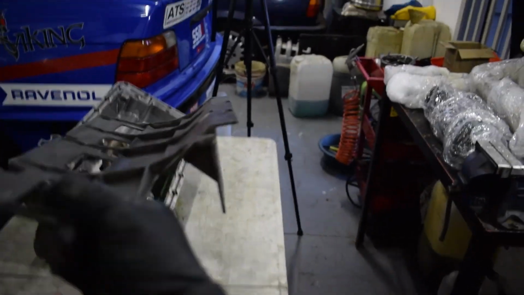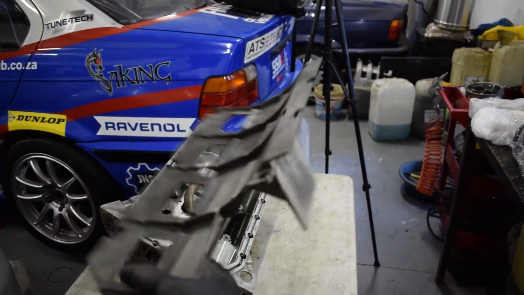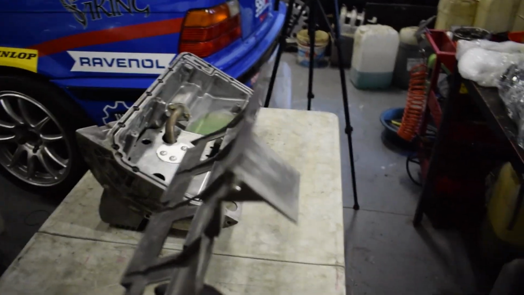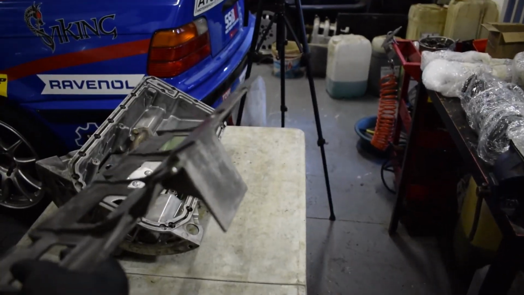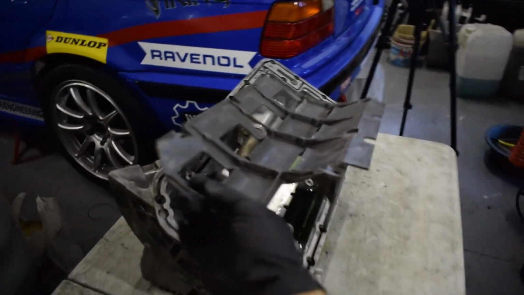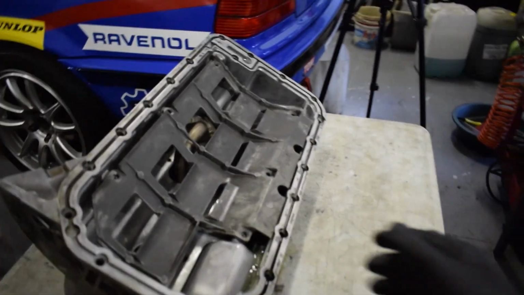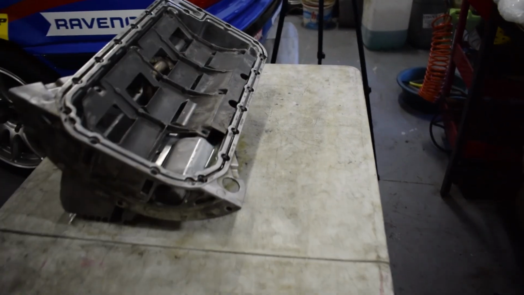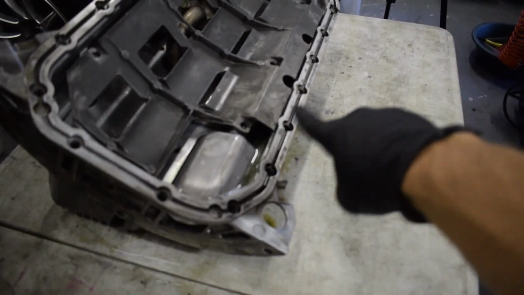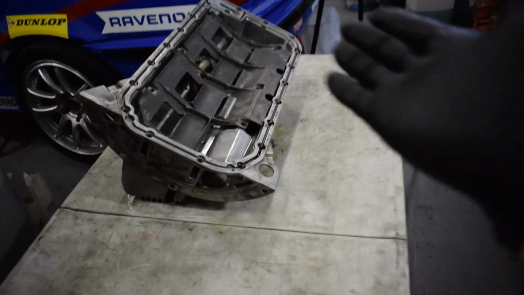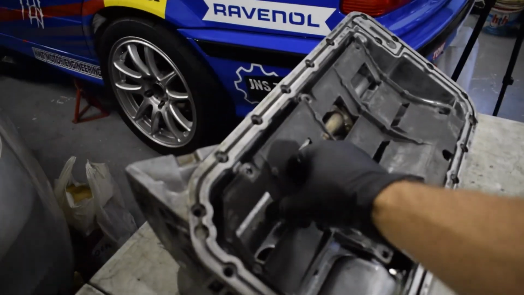So on this windage tray, this is basically to stop the oil foaming, and it makes sense why you would have that. It has this little plate, but I don't think that plate is doing anything to control oil surge. You've still got a gap here that all the oil can come out, and there's a gap here where all the oil comes out. So effectively that's doing nothing.